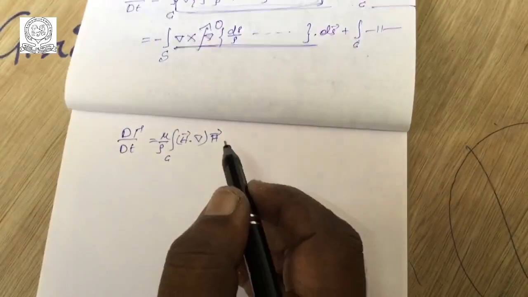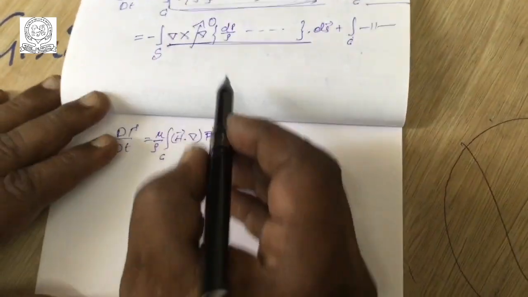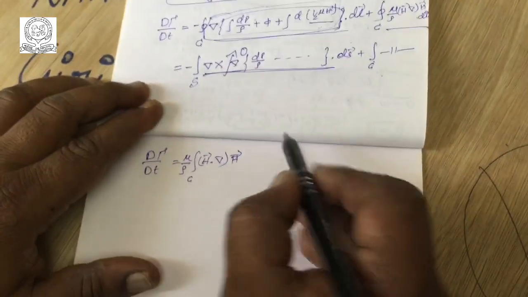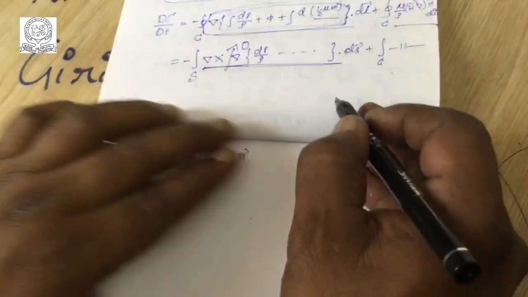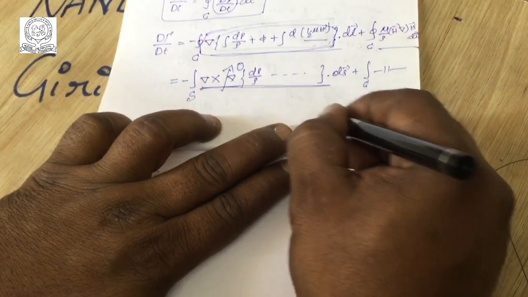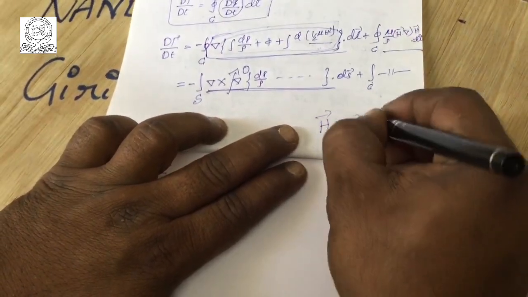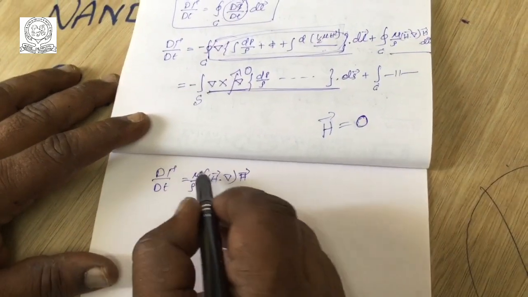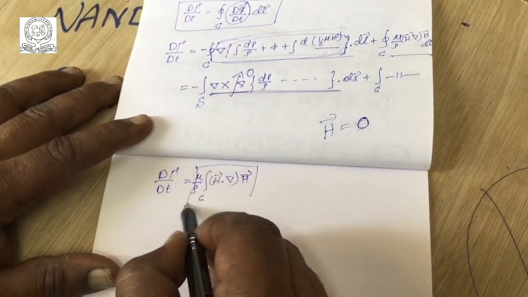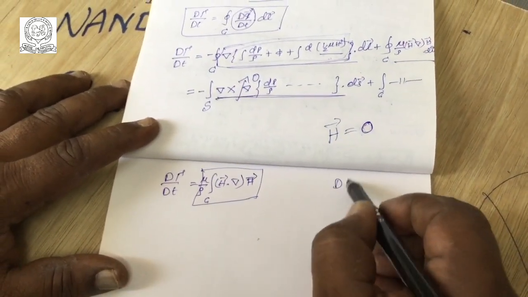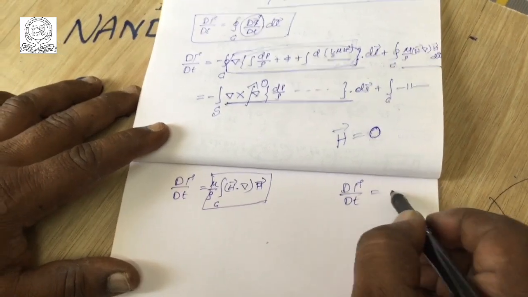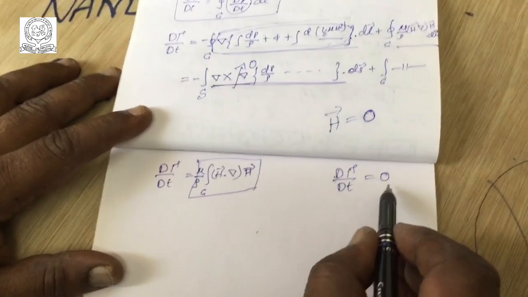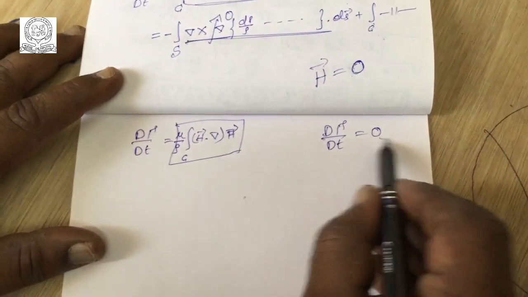Look here, in fluid mechanics there will be absence of magnetic field, which means h should be equal to 0. If h is equal to 0, this term is equal to 0, then obviously d gamma by dt is equal to 0. That's why the Kelvin circulation theorem is valid.